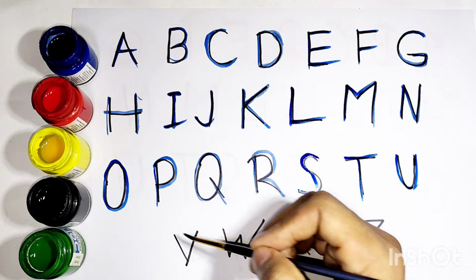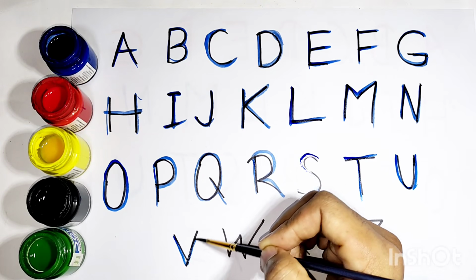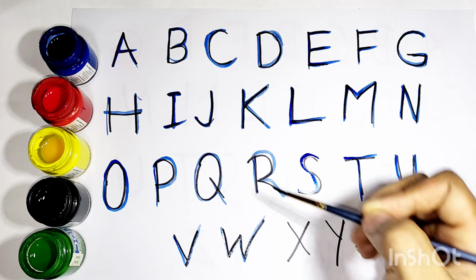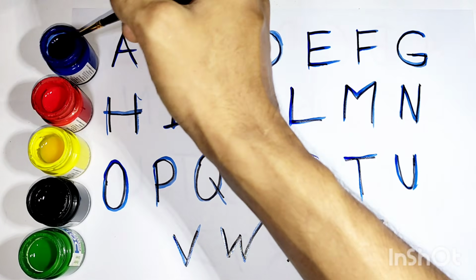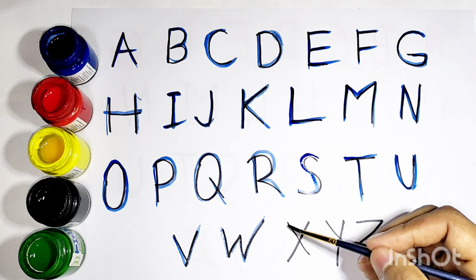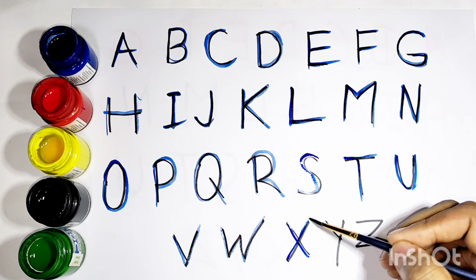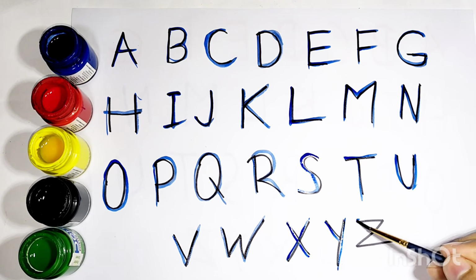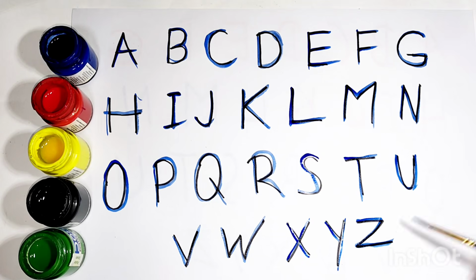U for umbrella. V for van. And the next one is W. W for wolf. Now we are coloring X. X for Xmas tree. Y for yolk. And the last one is Z. Z for zoo, Z for zebra.